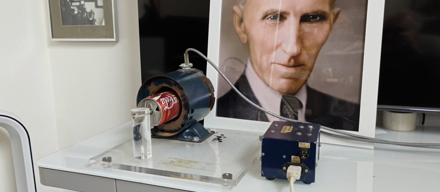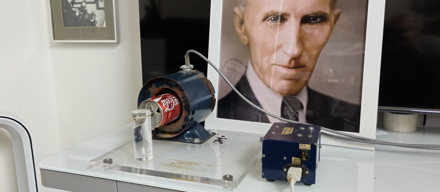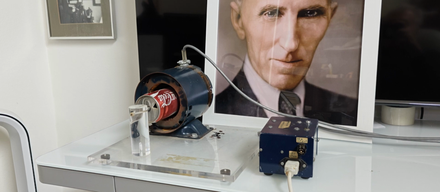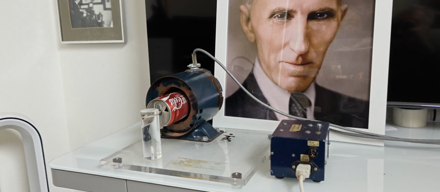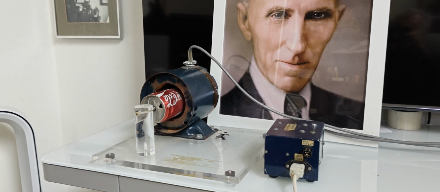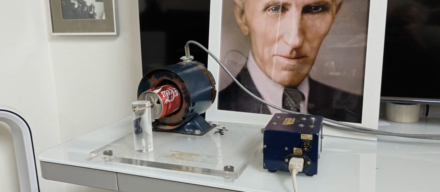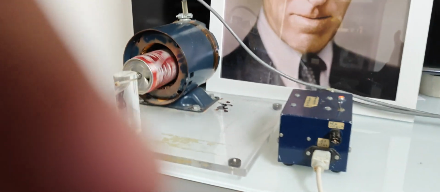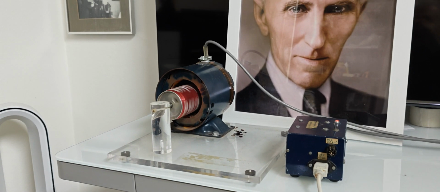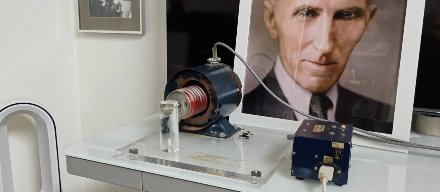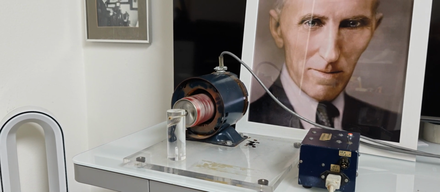Now, the squirrel cage was a rotor, which is much heavier, but here we took the rotor out and put in a metal object. In this case, it is a Coke can, which, as you will see, can rotate just by turning the switch on, and now you see this Coke can rotates. It's a little bit unbalanced, so that's why you hear the noise.